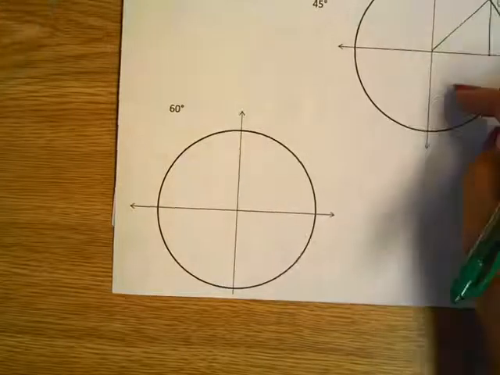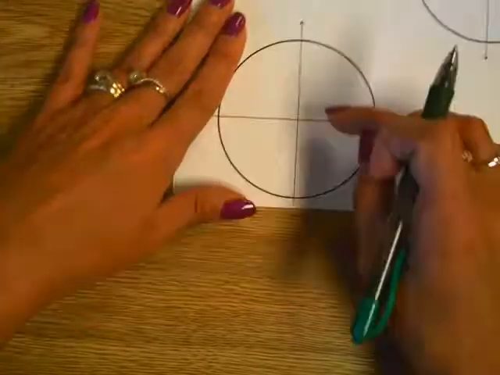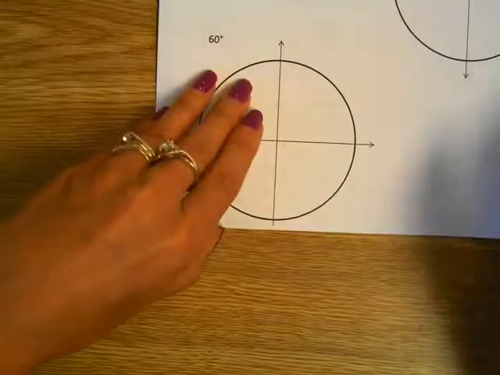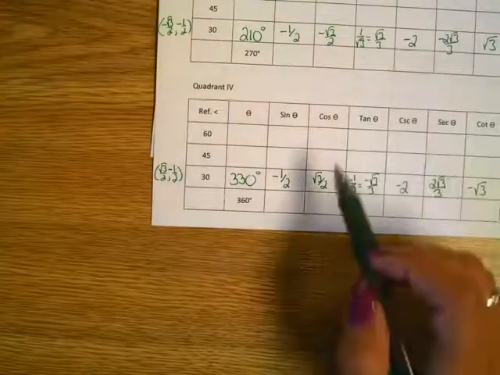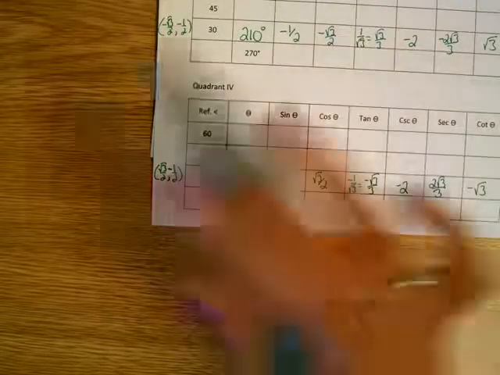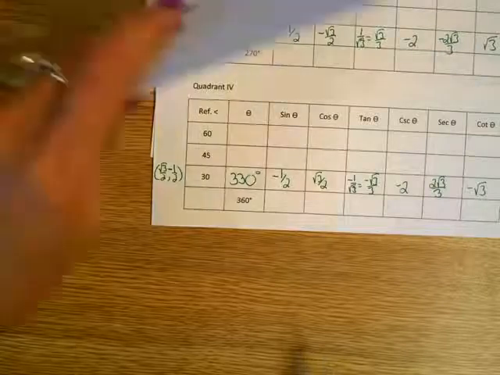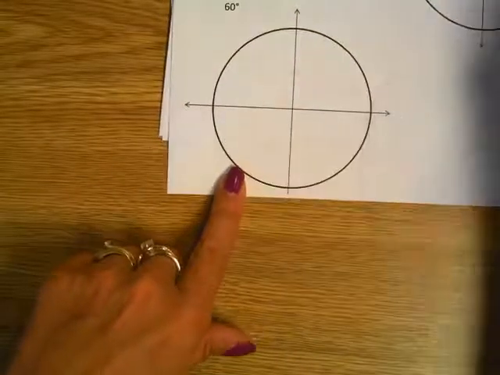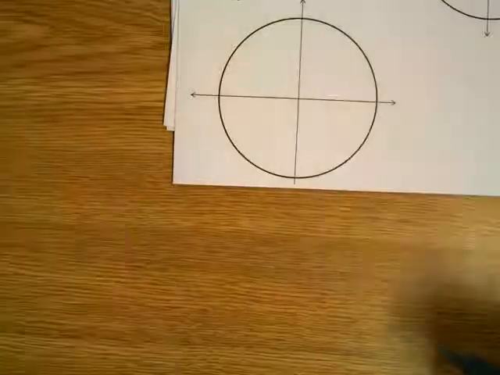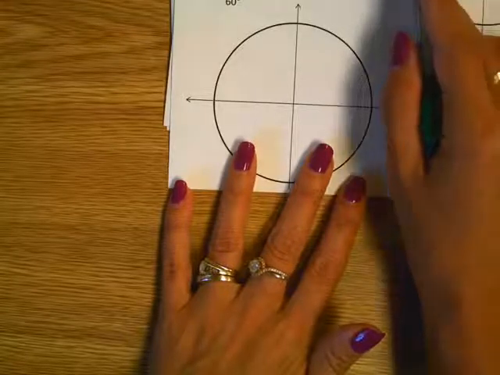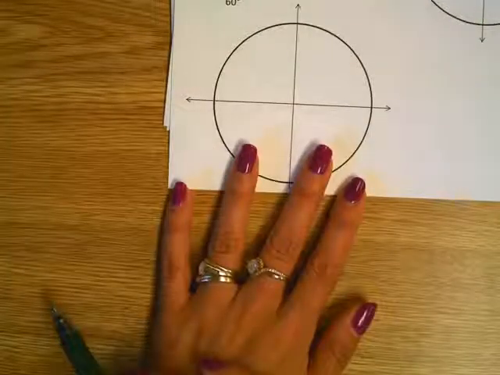Okay, you are going to finish up the 45 in all 3 quadrants, and then you're going to do the 60 in all 4 quadrants. And then that will leave the quadrantal angles, the 180, the 270, the 360, and we'll catch those on Monday. So I want you to finish up those quadrants and the tables for those values. So you're figuring out the angle measure, the ordered pair, and then filling in the row of the table.